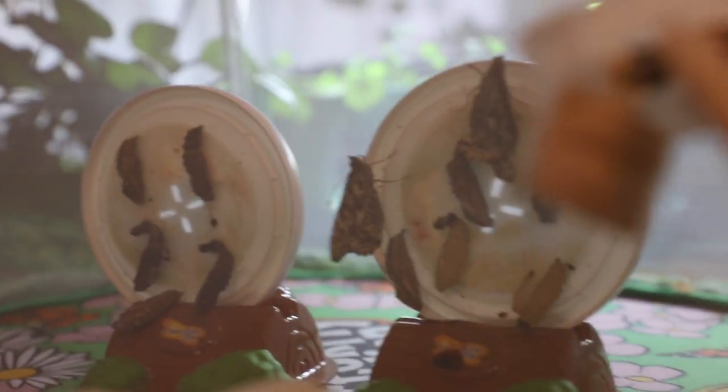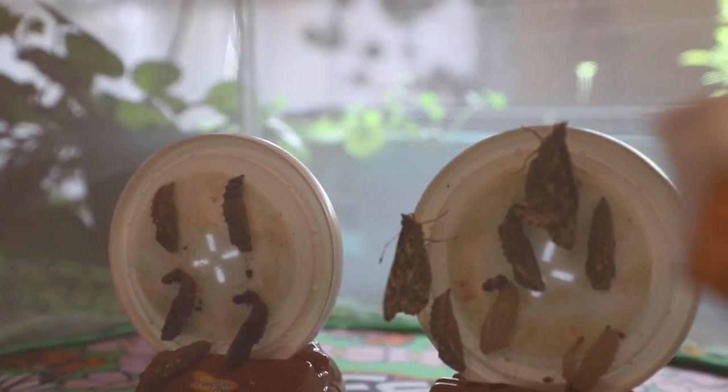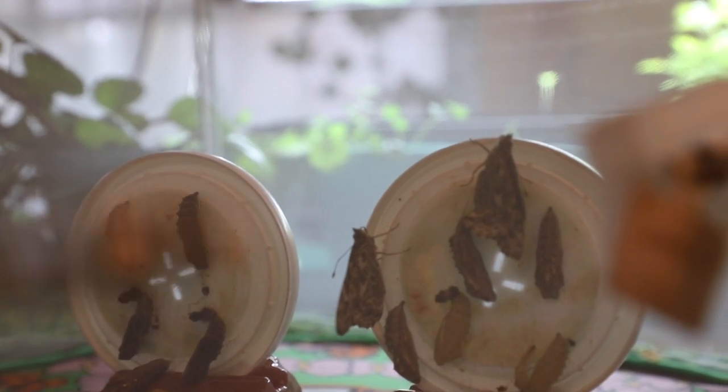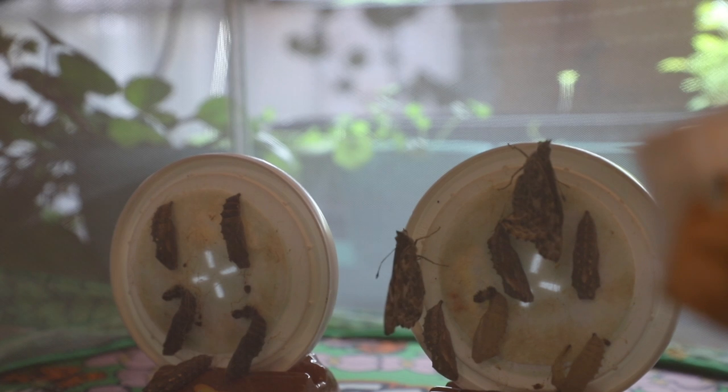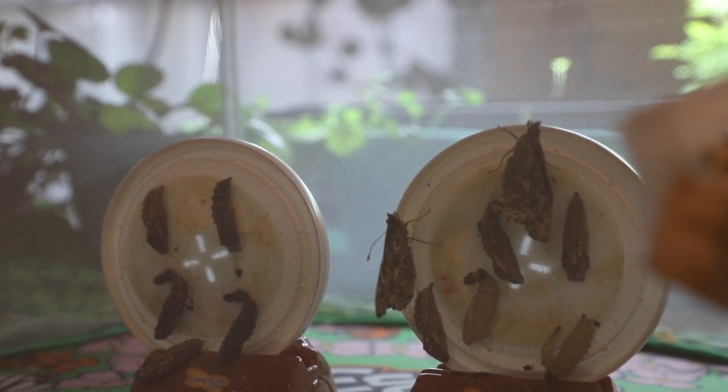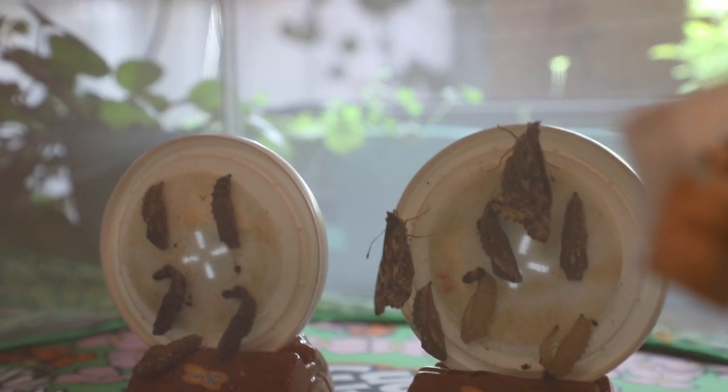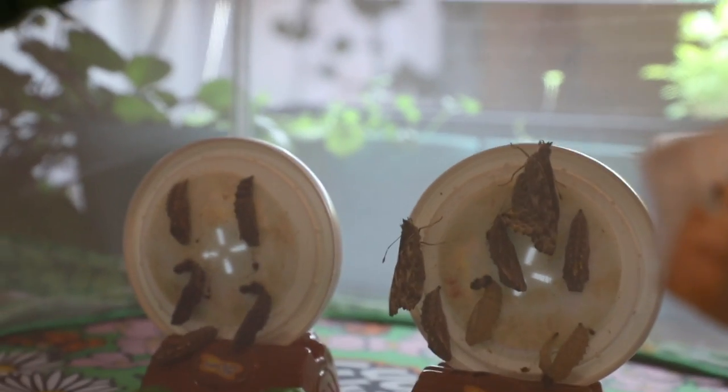And right now, since these guys just came out, since they were all wrapped up in that cocoon there, can you not put that there, please? Okay. They're really stretching out those wings so that they can start to fly and really explore.